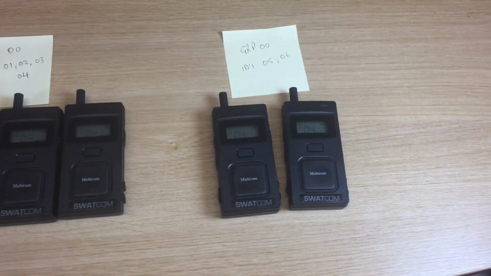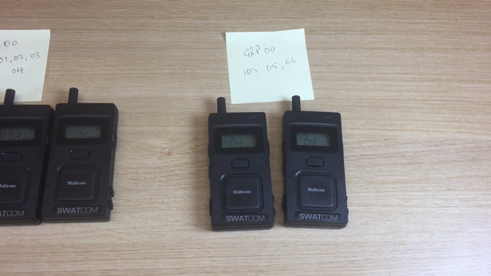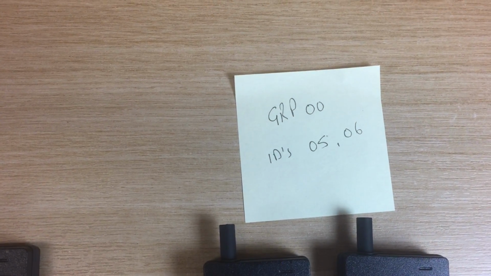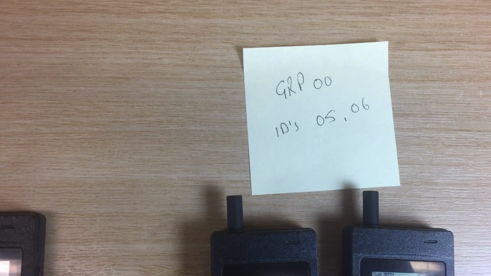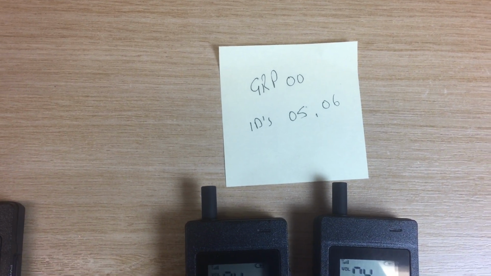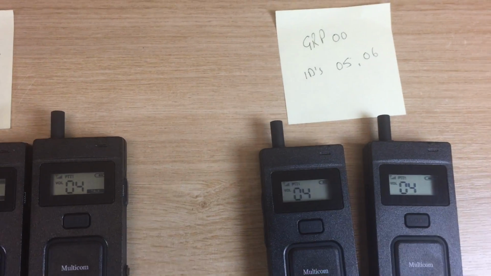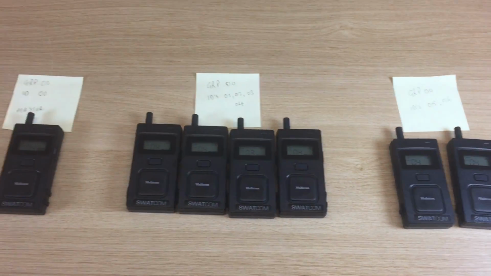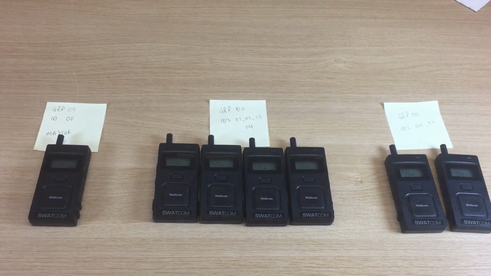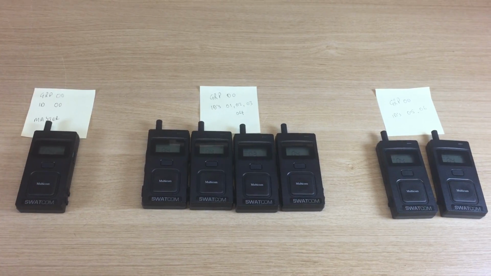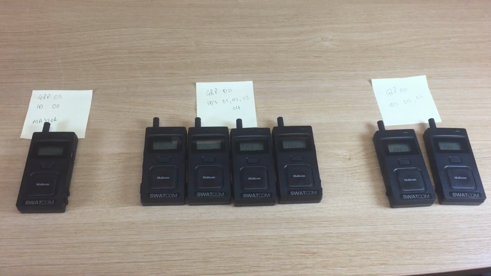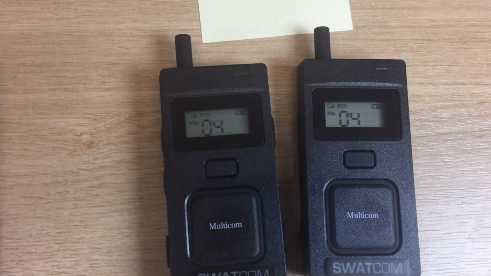Now what you can do is introduce further systems onto the same channel, as long as they've got the same GRP. In this case they're selected to GRP 00 as well, but they're using different IDs, ID 05 and 06. It could be ID 35, ID 40, it doesn't matter, as long as they're alternative IDs. So currently a whole 7-person system, it could be 11-person system, doesn't matter. But that 7-person system, what you have is one master, 3 slaves in transmit and receive, and then 2 other slaves in just receive only. So these guys can't talk.